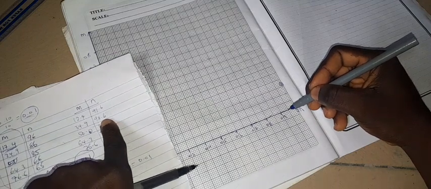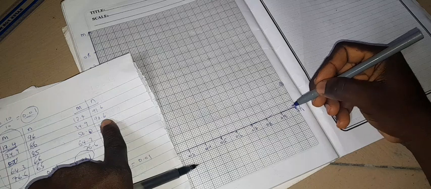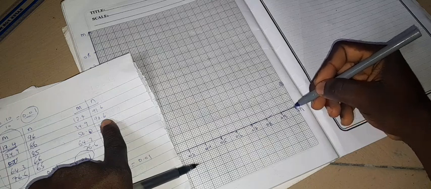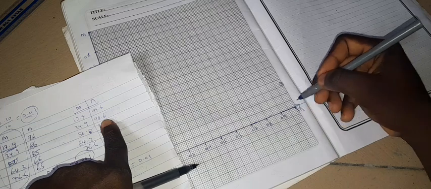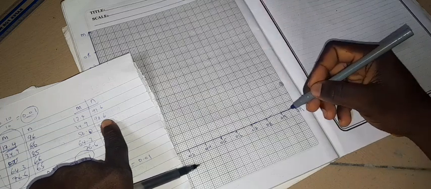Okay, 95, 96, 97, 98.6 should be in the middle. Or you can just put it here, count it up before you count to the right, so that you don't make mistakes.